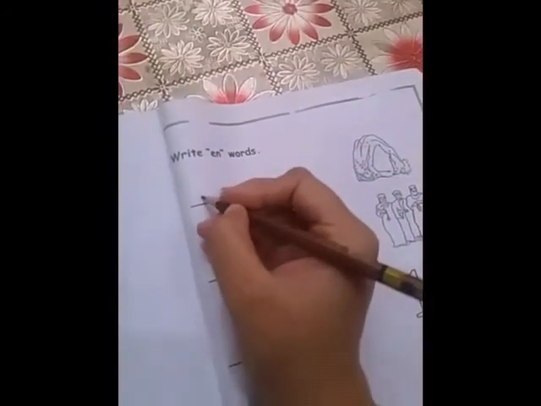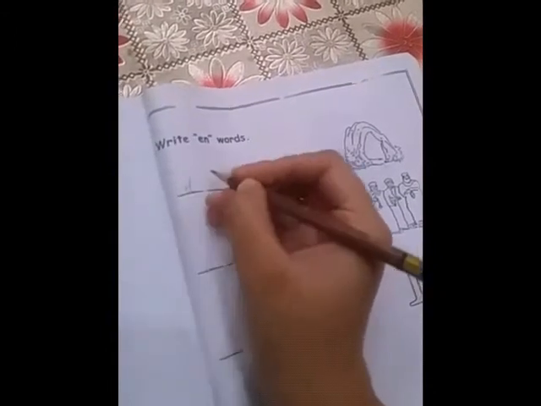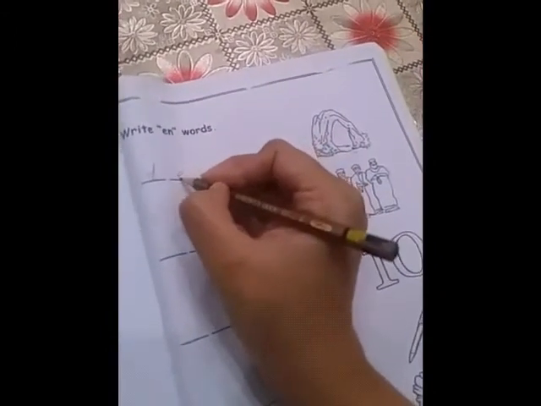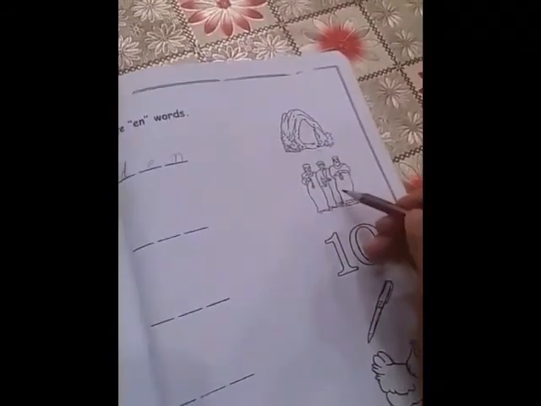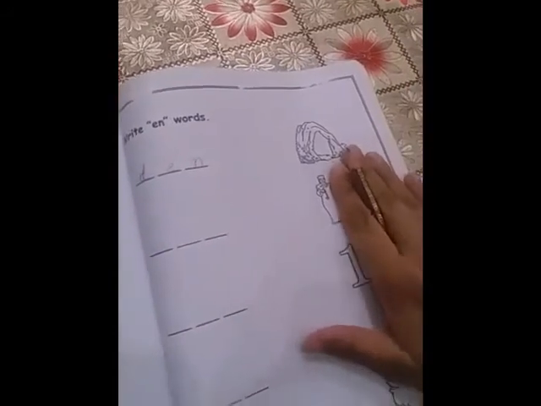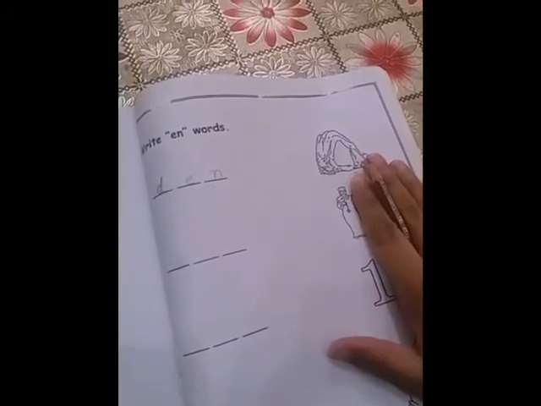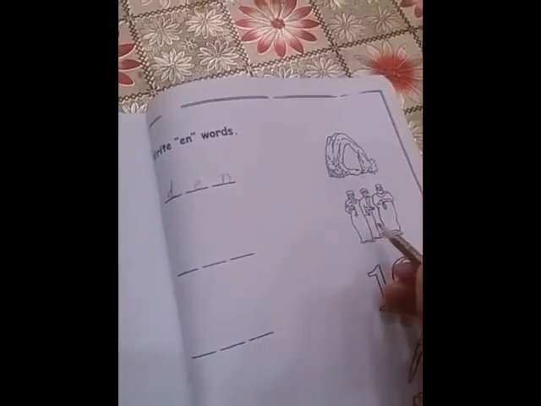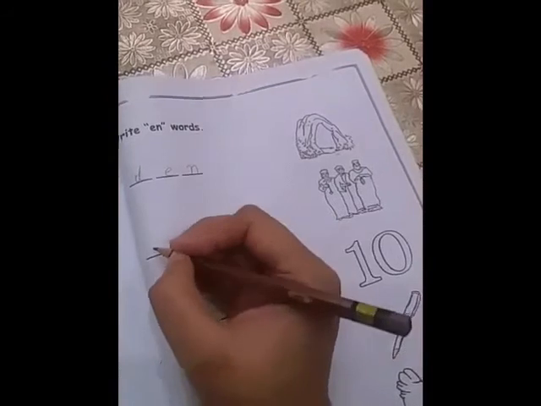First of all, we will write D, E, N. D and den. Next picture is of men. If there is only one person, then we will say it as man. Now here there are more than one, so we will call it as men. Okay, let's write men.